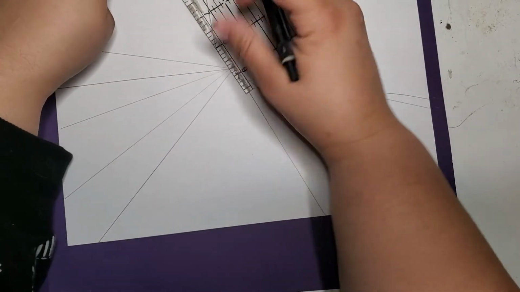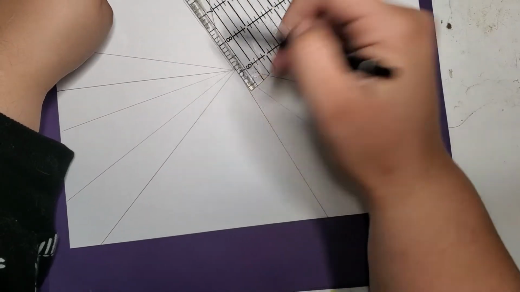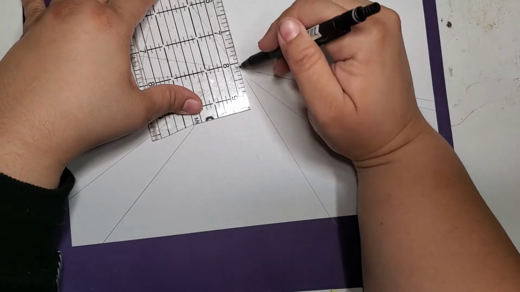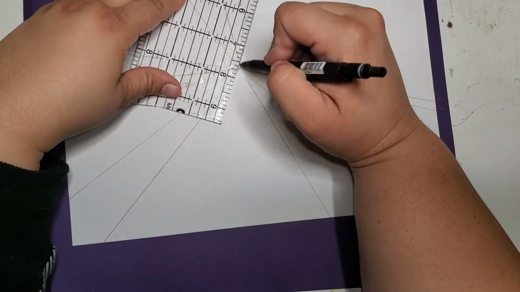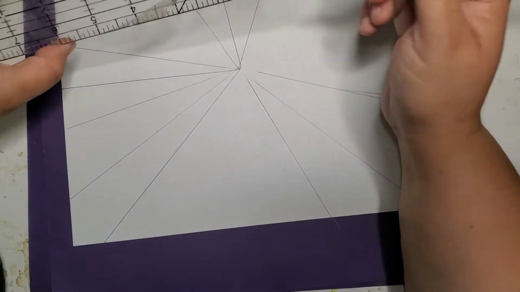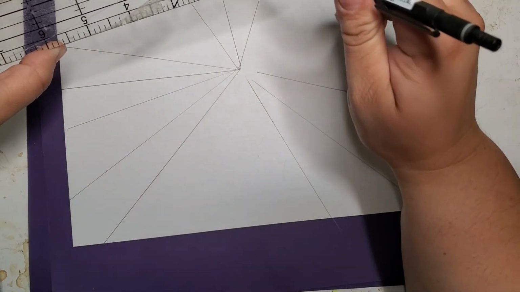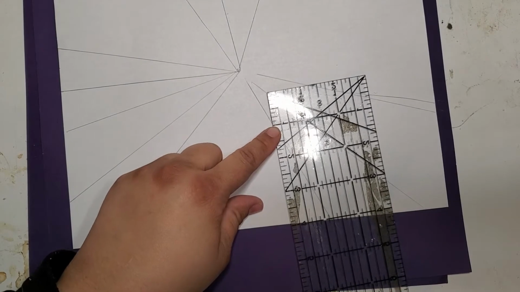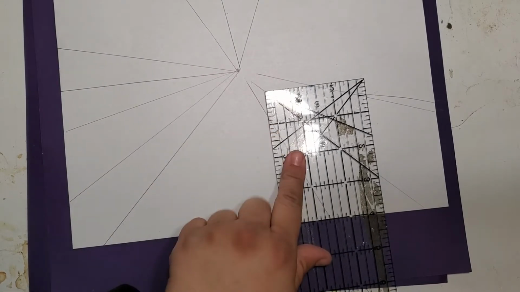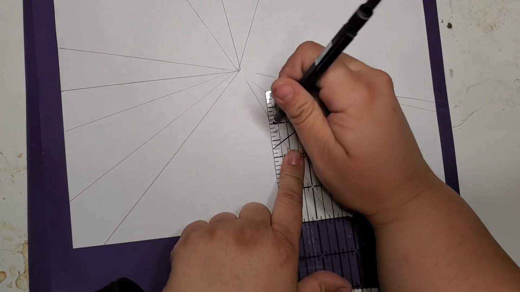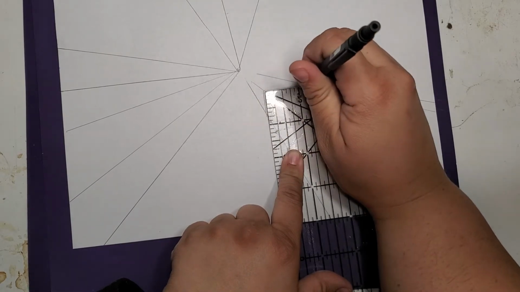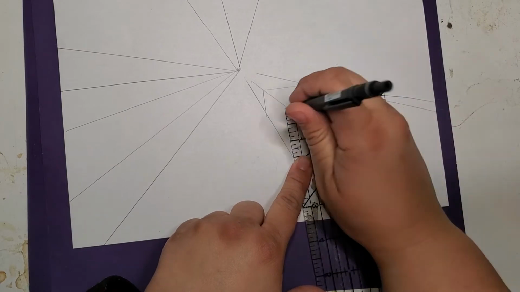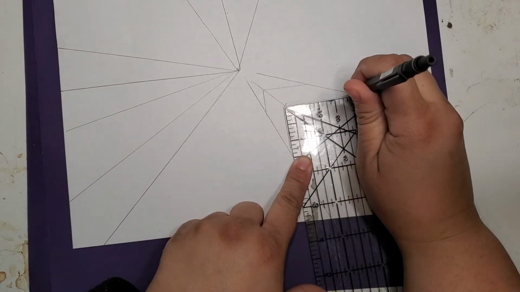So I'm going to go ahead and do one more setup here so you can see what happens if you put them straight up above. 1, 2, and 3. So the next thing you're going to do, you're going to take the edge of your ruler and it makes this angle right here. You're going to go ahead and line that up with the corner of the center line. You're going to go up and then back down. And you're going to do this over and over again. Up and then back down.